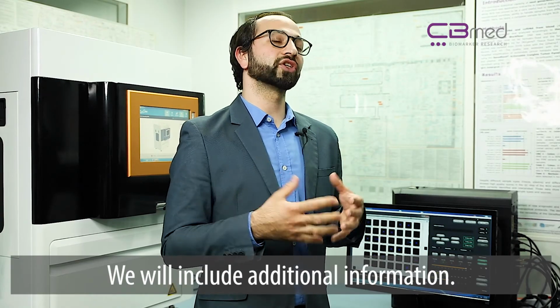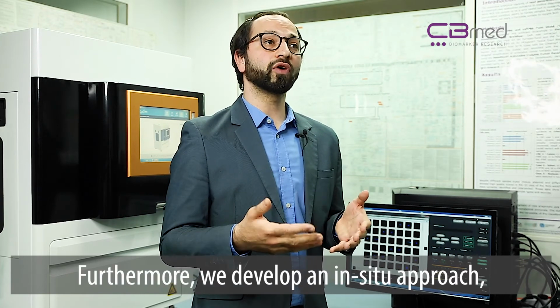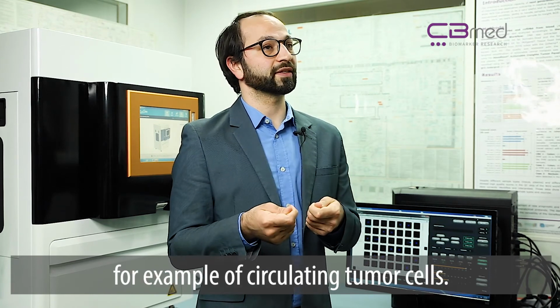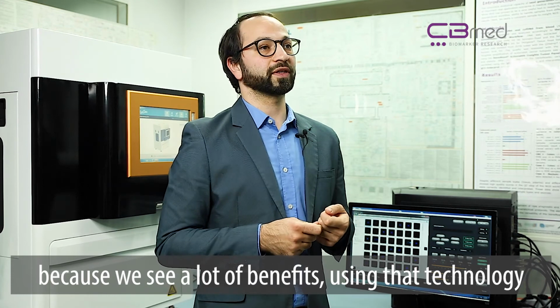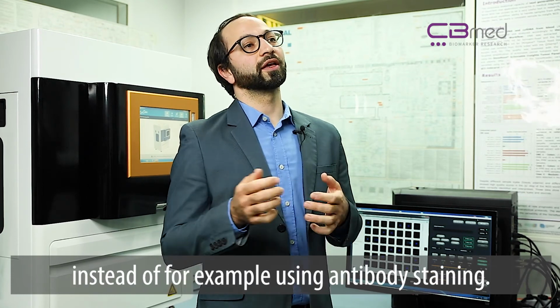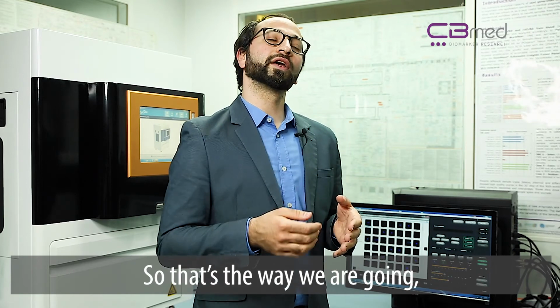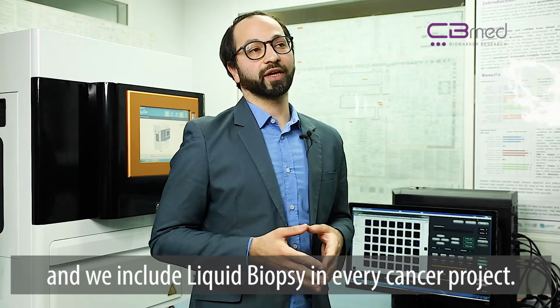So we include additional information. Furthermore, we developed an in situ approach which allows us to analyze the RNA of, for example, circulating tumor cells. And this approach will be further developed because we see a lot of benefits using that technology instead of, for example, using antibody staining. So that's the way we're going. So we further develop the assays and we include liquid biopsy in every cancer project.